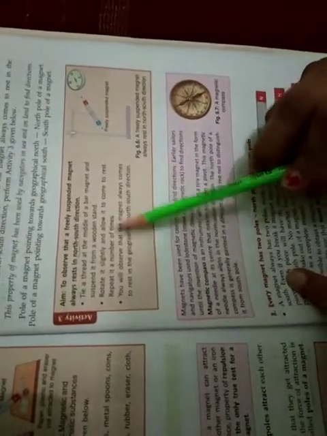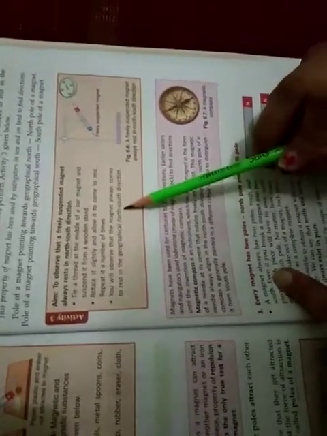Now I am discussing activity 3. In this activity, we will observe that a freely suspended magnet always rests in the north-south direction. Tie a thread at the middle of a bar magnet. You can see here, tie the bar magnet at the middle and suspend it from a wooden stand. Rotate it slightly and allow it to come to rest. Repeat it a number of times. What will we observe? We will observe that a magnet always comes to rest in a geographical north-south direction.